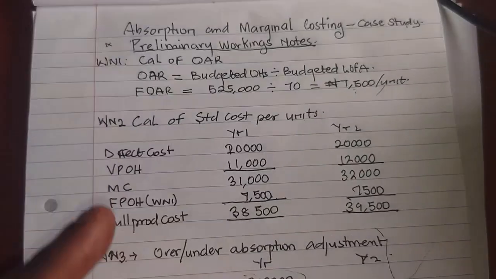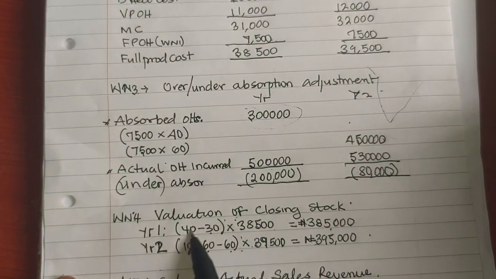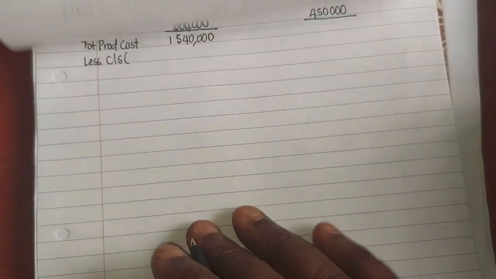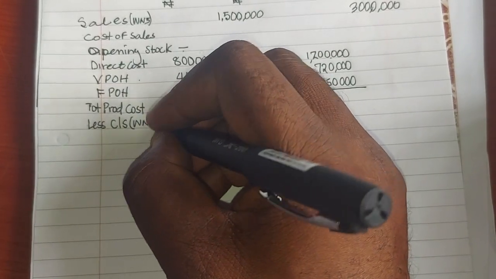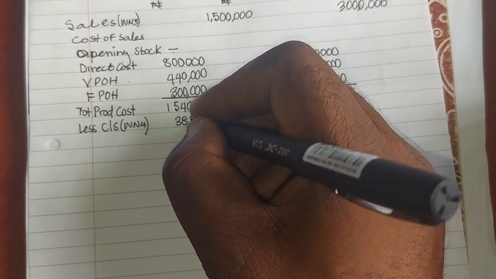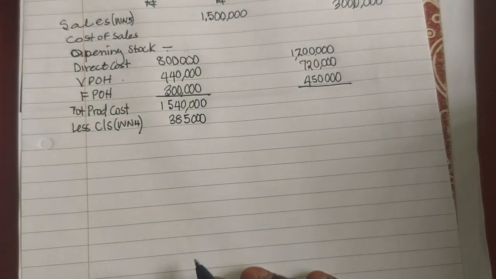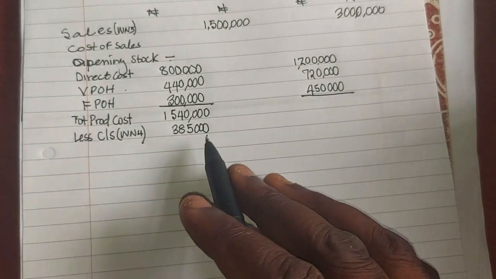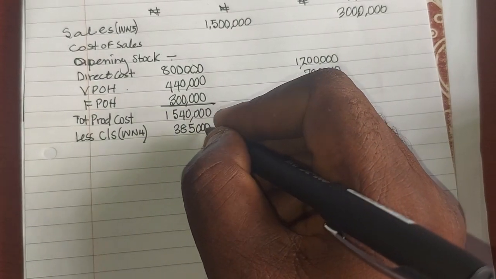Our closing stock. So the closing stock is valuation of closing stock. It has been valued at 385,000 minus closing stock. That's working note 4. So when you go to your working note 4, we have 385,000. Don't forget, this is absorption costing. The closing stock is absorbed at full cost. It's valued at full cost.